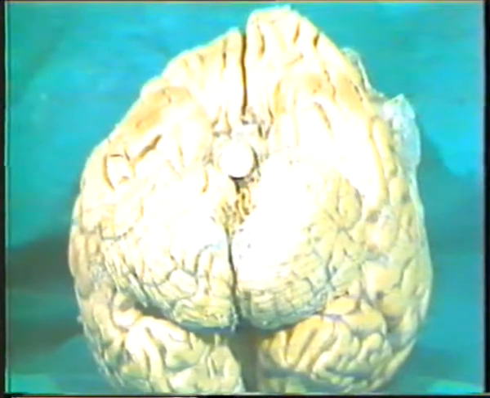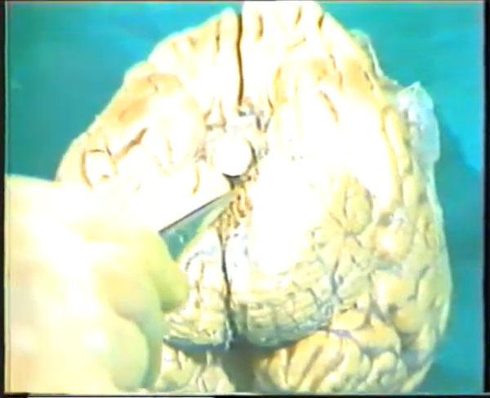Here lies the cerebellomedullary cistern, which lies on the back of the brain stem between the medulla oblongata and the cerebellum.